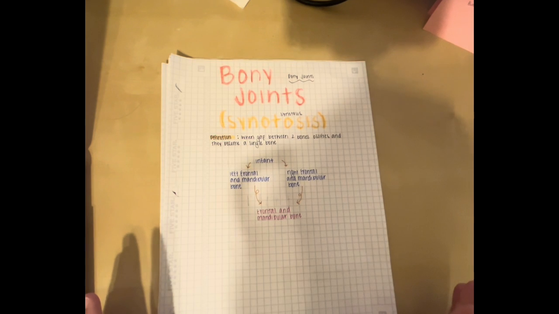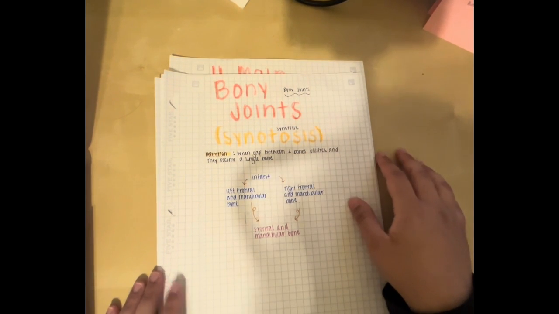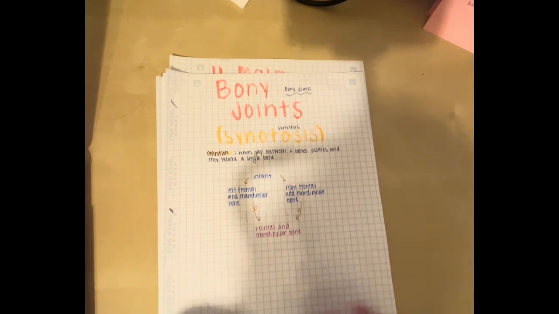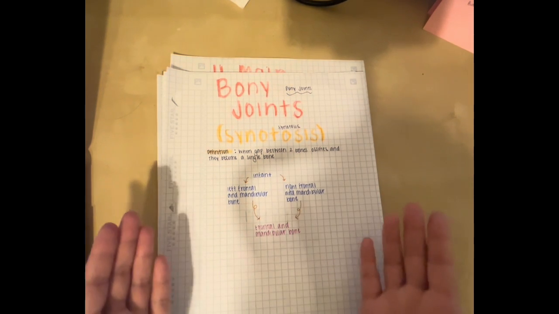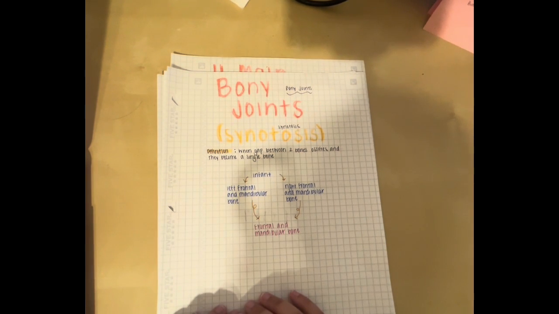To start off, I will talk about our bony joints, also known as synostosis. A bony joint is an immobile joint formed when the gap between 2 bones ossifies and they become a single bone. Bony joints can form by ossification of either fibrous or cartilaginous joints.